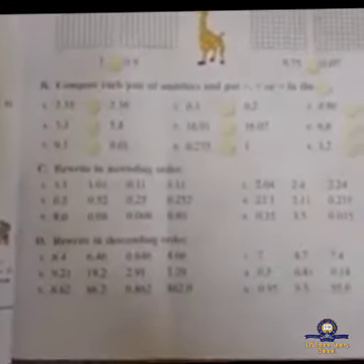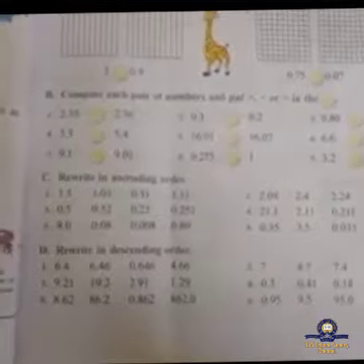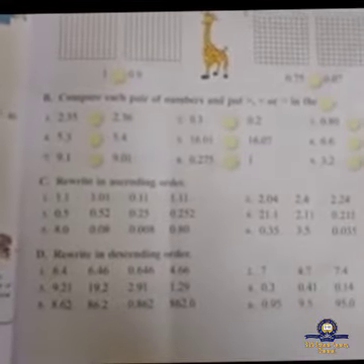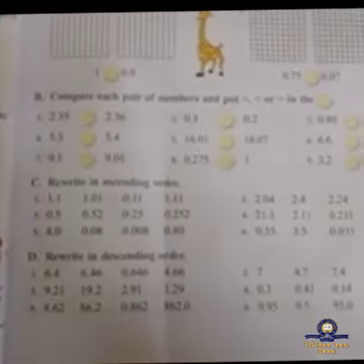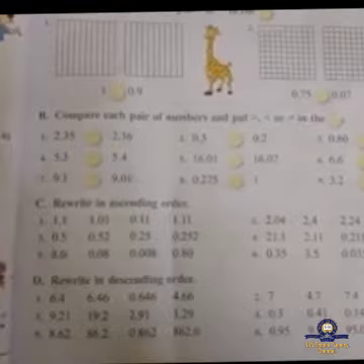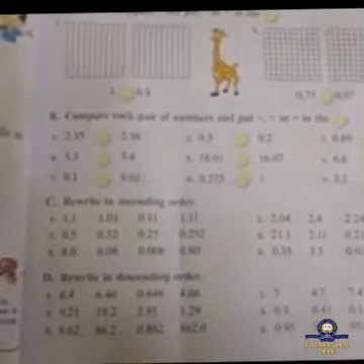Don't worry if your answers come out different. Try and do your level best, and check whether your answers are correct or not in the book answers. And if you have any doubt, you can clarify. Okay, do your homework. And thank you for listening very attentively.